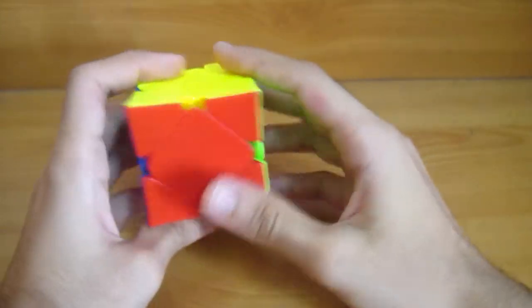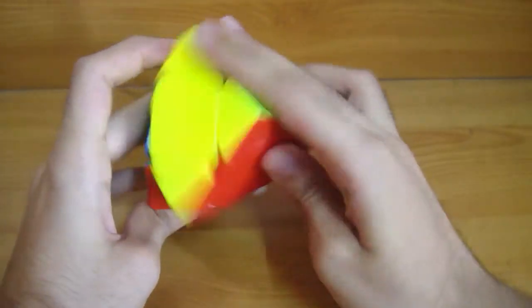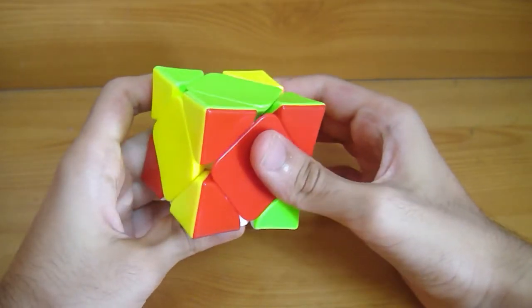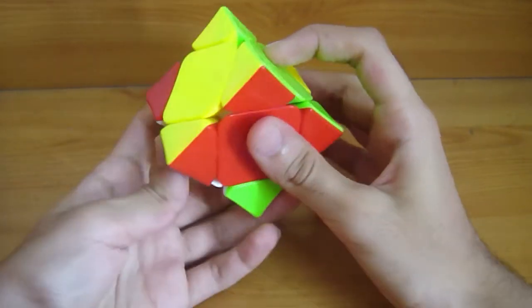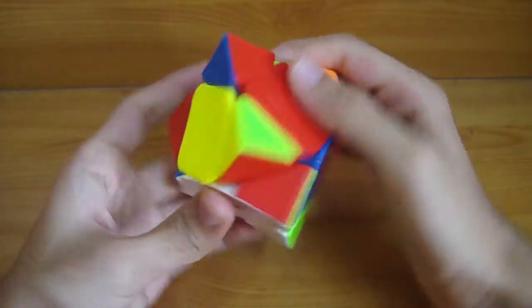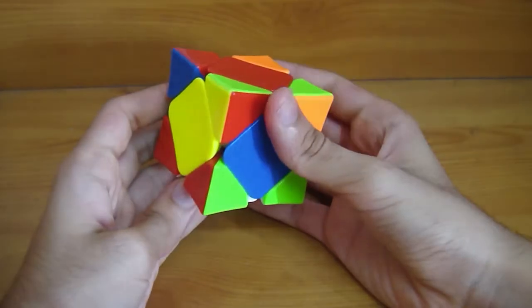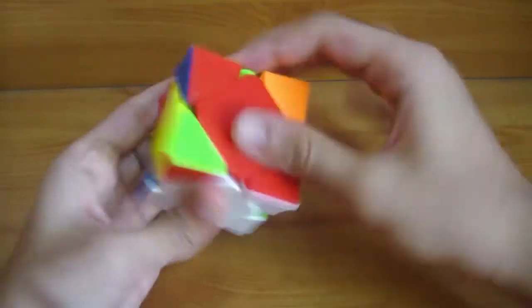Otherwise it can be written as F, capital F, capital, no wait, this is capital F prime, capital L, capital F, capital F, L prime. That's basically how it'll be written if you hold the layer on the bottom.